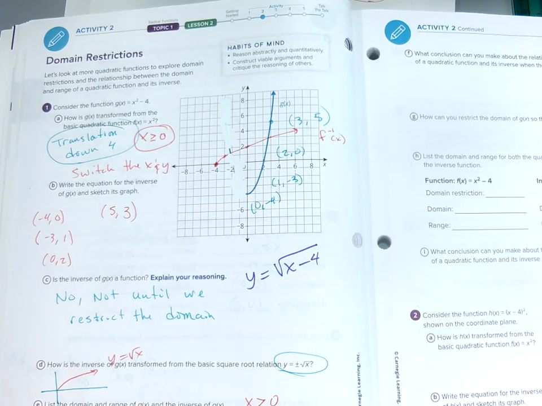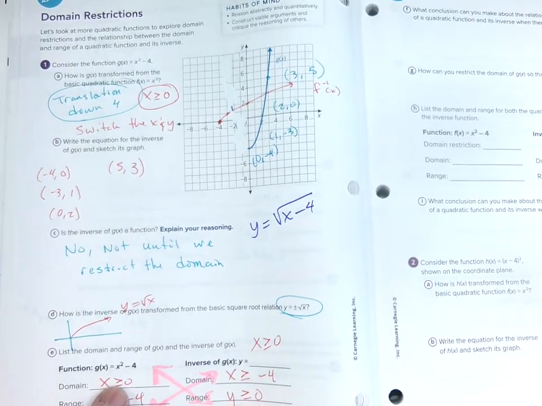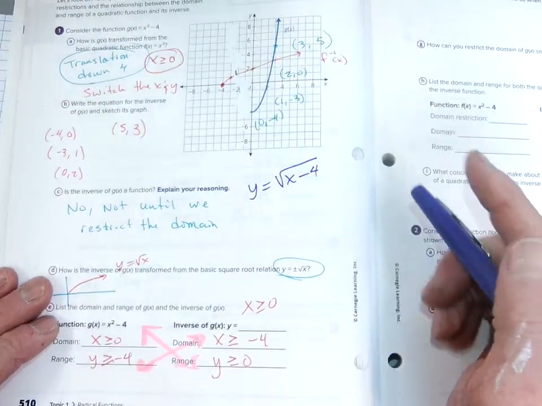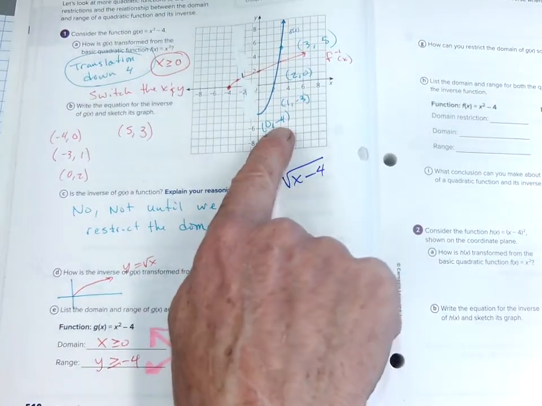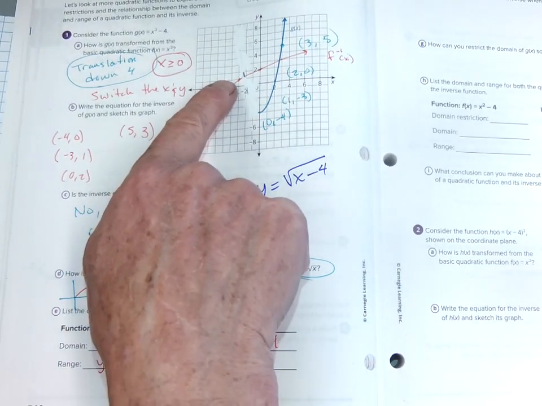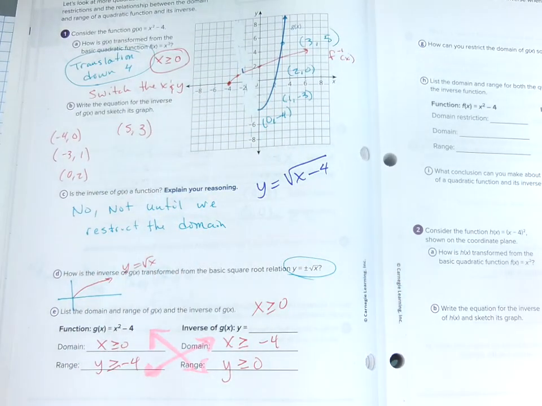A couple of things we noticed is now the domain becomes the range, and the range becomes the domain of the inverse and its function, okay? And we also noticed the x-intercepts become the y-intercepts, and the y-intercepts become the x-intercepts, okay? So we switched all the points.